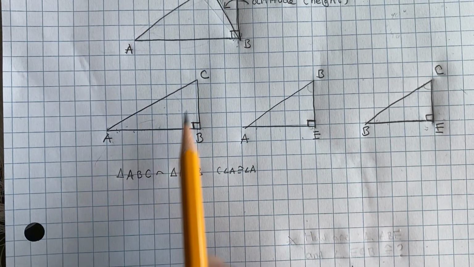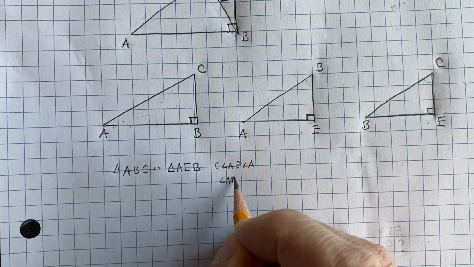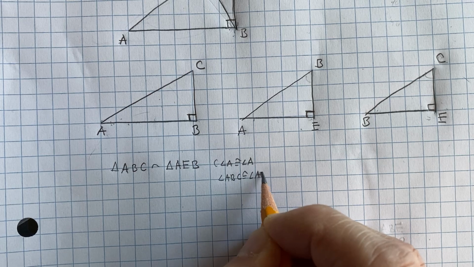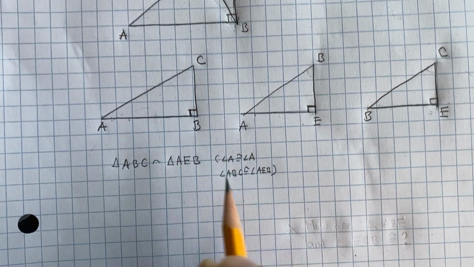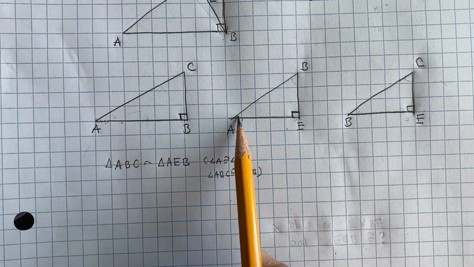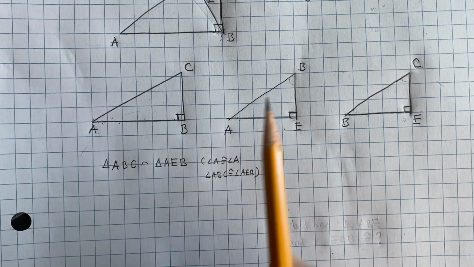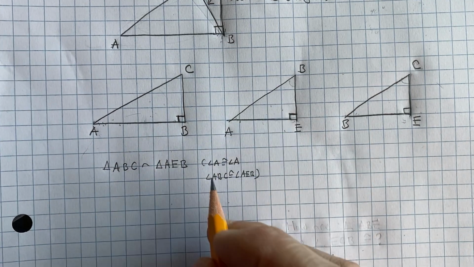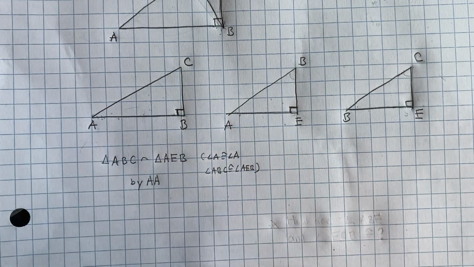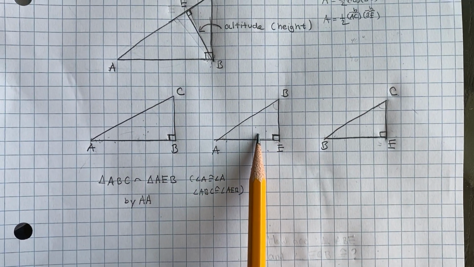Angle ABC is congruent to angle AEB. And so when you have two angles that are congruent to each other, this triangle is not congruent, they're similar to this triangle by angle-angle. Okay, so we just established that this triangle is similar to this.